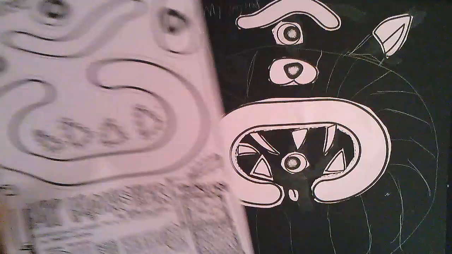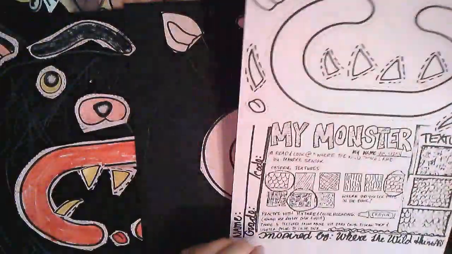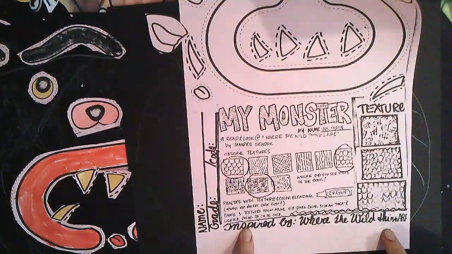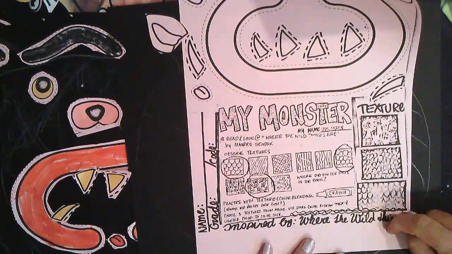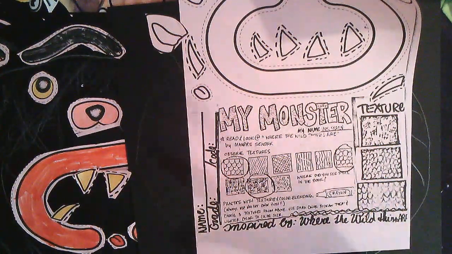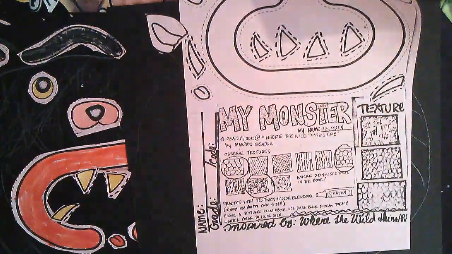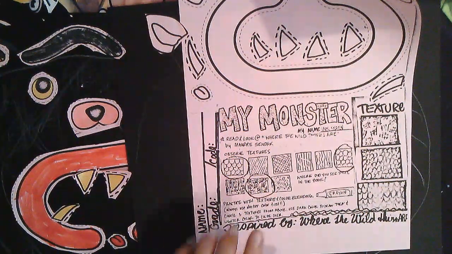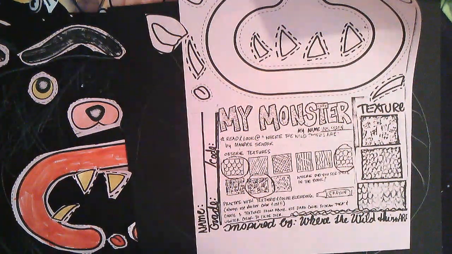And what is so nice about this monster, we are going to be inspired by Where the Wild Things Are, and listen to the story. And also we're going to be picking three textures. So for example, let's talk about texture here.